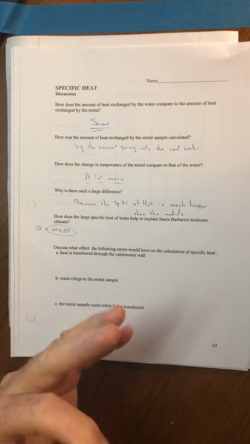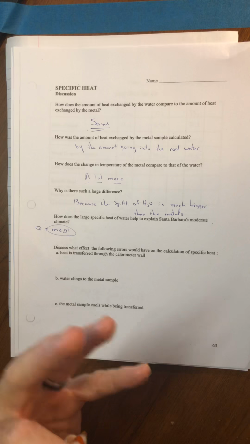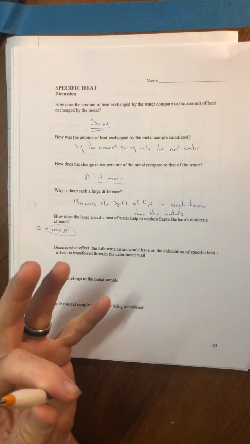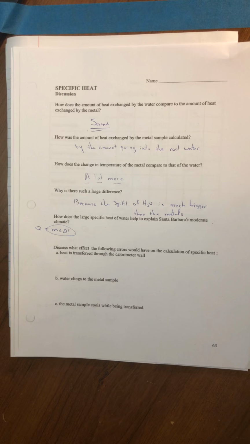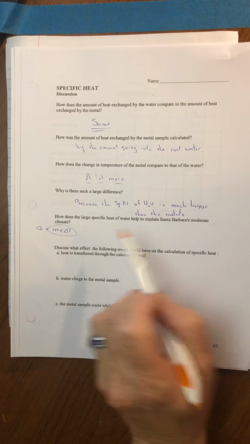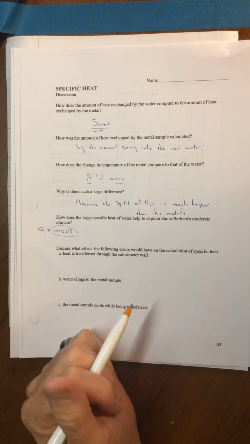So it's difficult for Santa Barbara to remain above 65, 68, 70 degrees. To ask Santa Barbara to get up to 70 degrees is a challenge, because it's just constantly being cooled down by the ocean. But notice it says Santa Barbara's moderate temperature, because it works the other way in the wintertime.